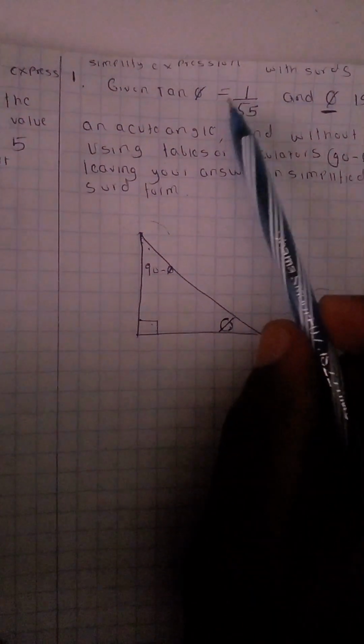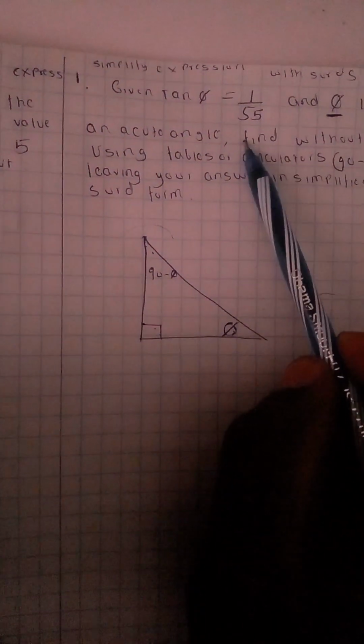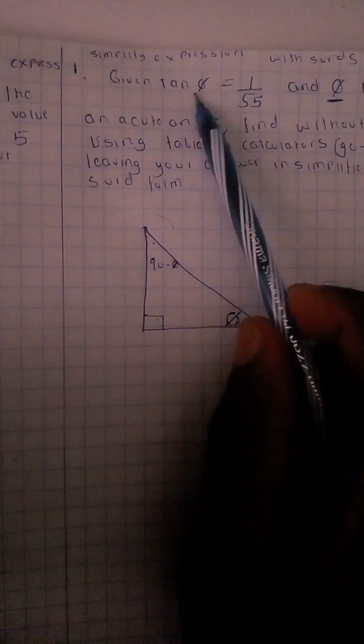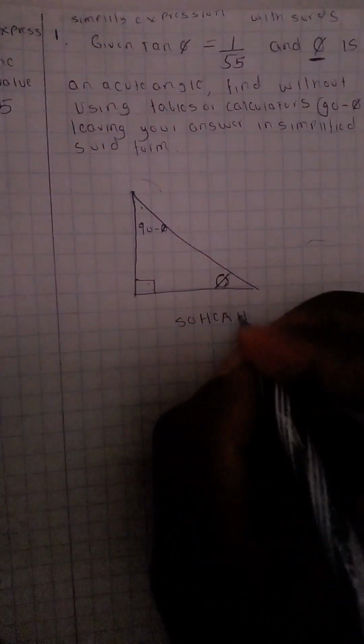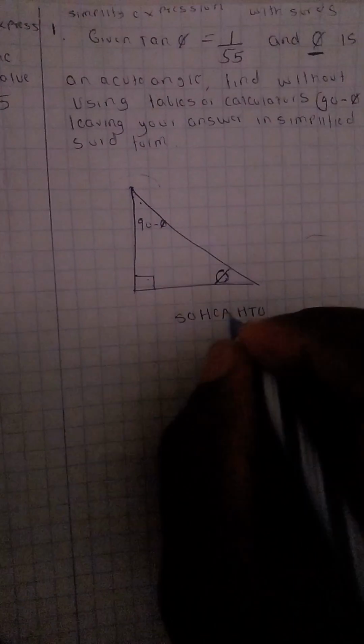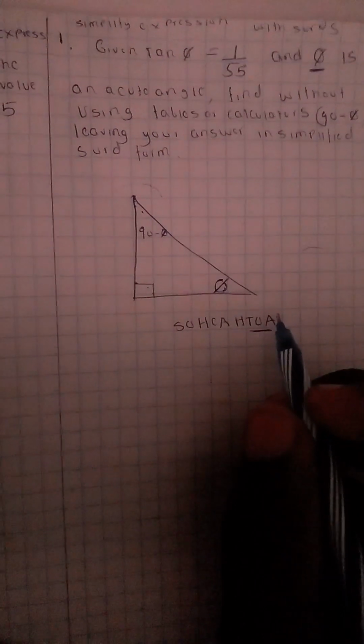So now coming to our question, given that tan theta is 1 all over root of 5. Tan theta is the opposite all over adjacent.